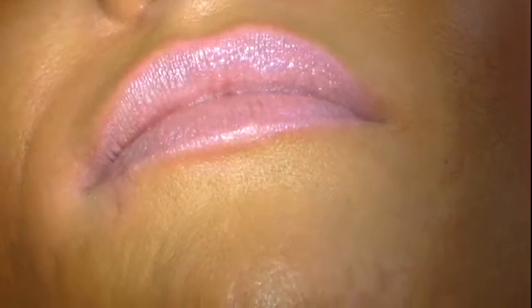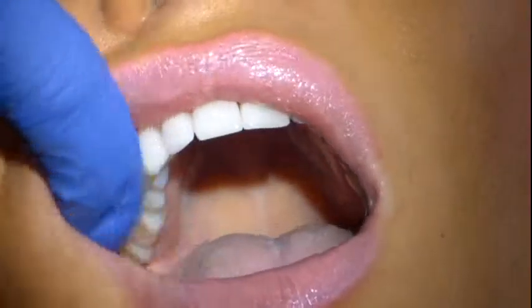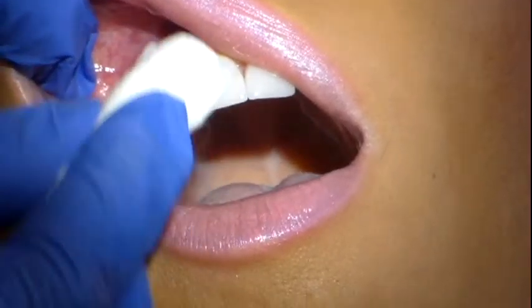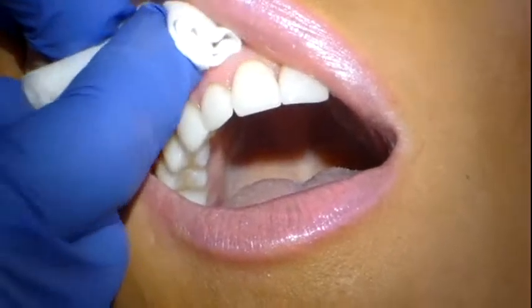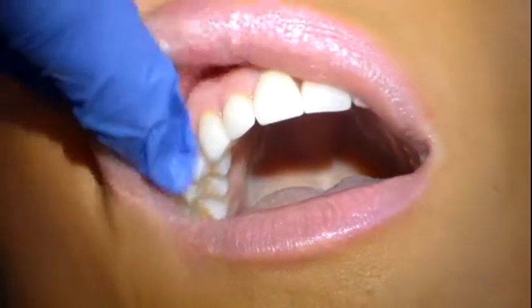Okay, so we're going to demonstrate the ASA injection, the anterior superior alveolar injection. And the first thing you always do is debride the area with gauze to get the bacteria out of there and to make sure it's nice and dry for the topical. And then you're going to put the topical on.